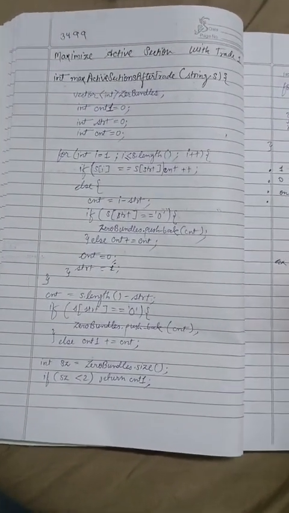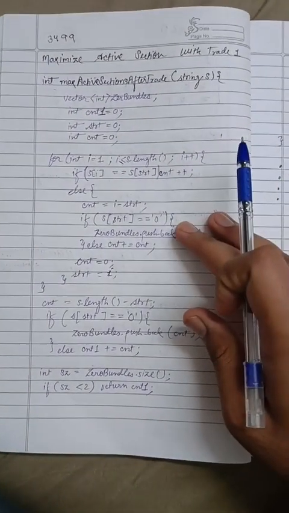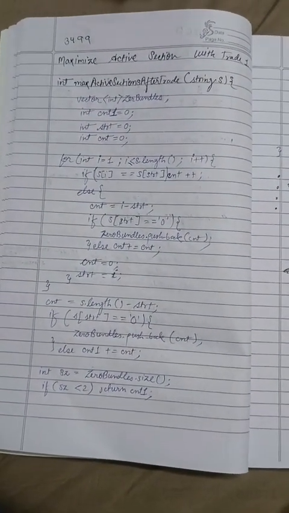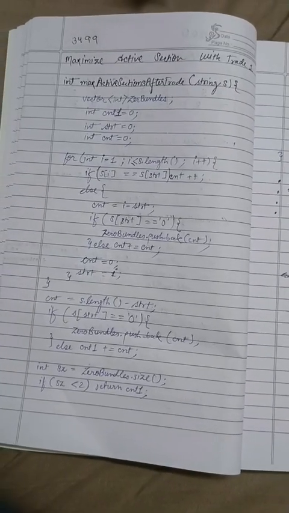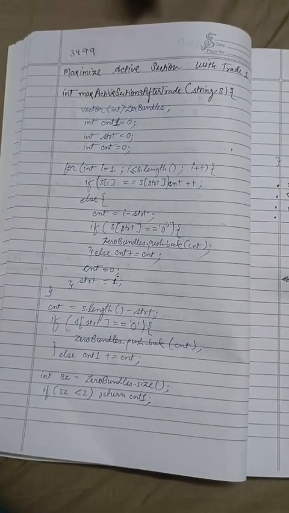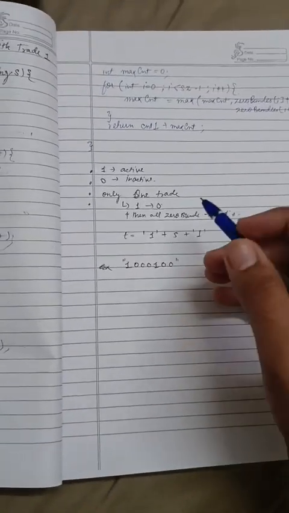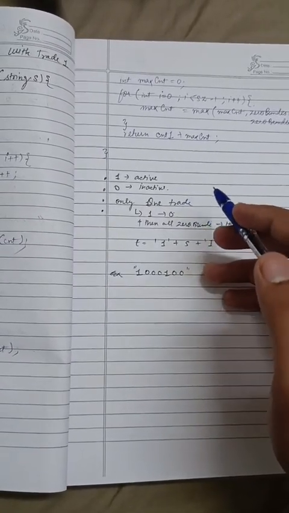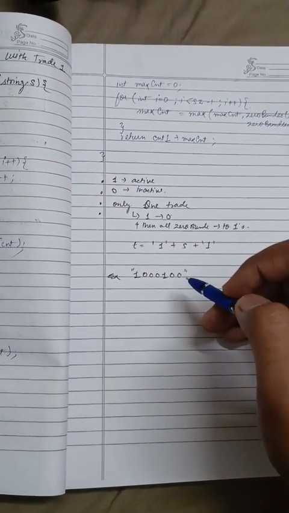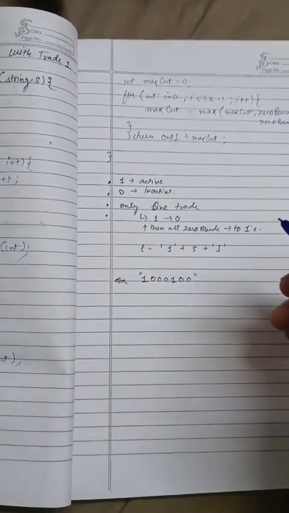Hello everyone. Today we will talk about LeetCode number 3499, Maximize Active Section with Trade 1. In this medium problem, we have been provided with a string, and in that string there are only two characters, 1 and 0, right? 1 represents an active section, and 0 represents an inactive section. So in this whole string you have to maximize the active section, that means the number of ones, and you have to return the count of ones.